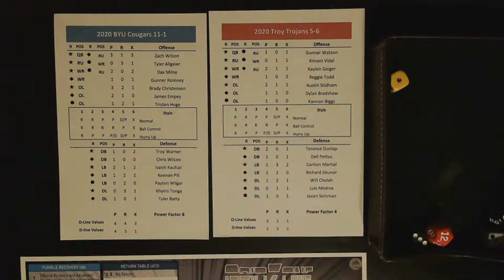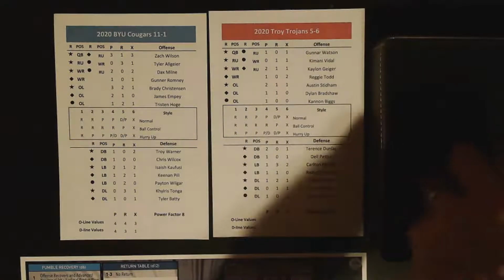So BYU on their second drive scores yet again. And they are now up 28-1 over Troy, simulating what they did in real life, in real football. As we reset for the next series, we will check the chat real quick.